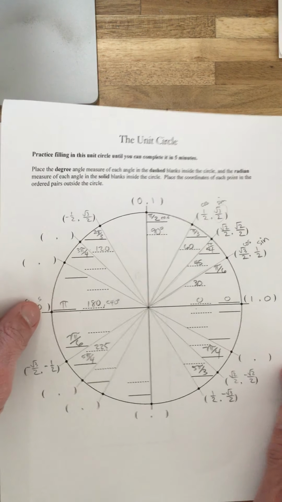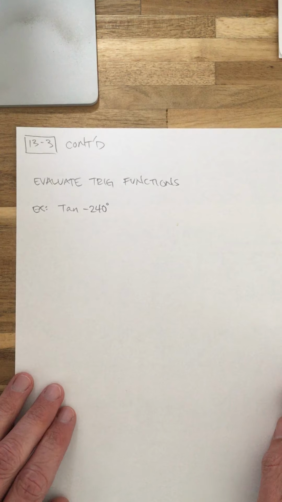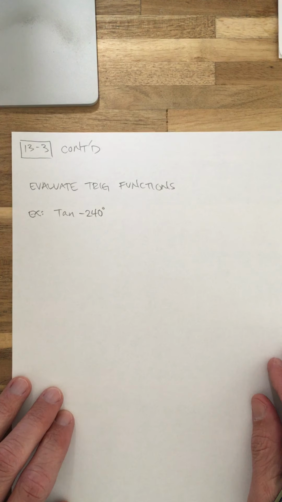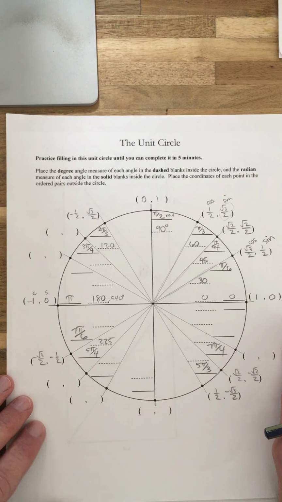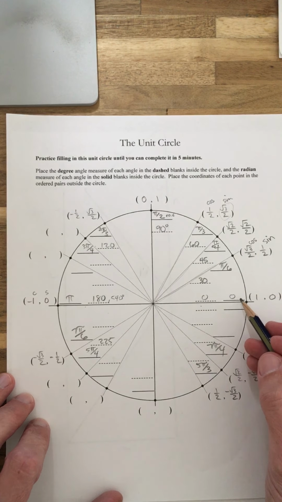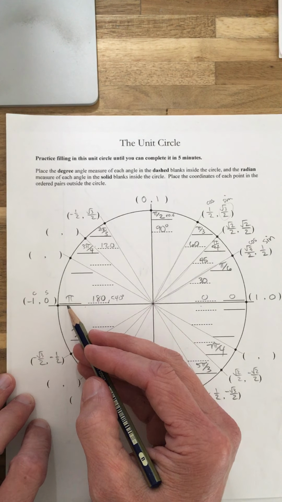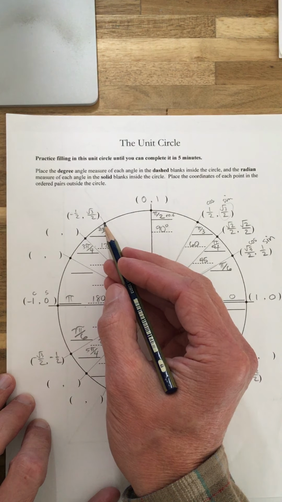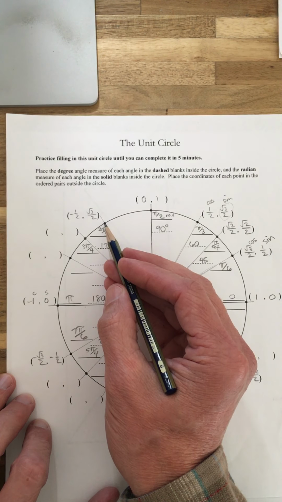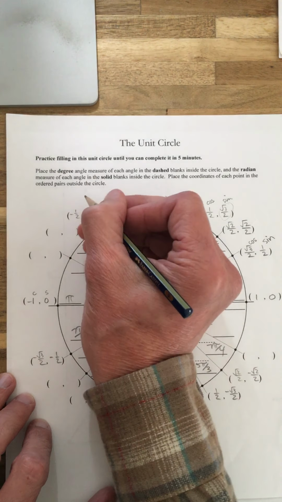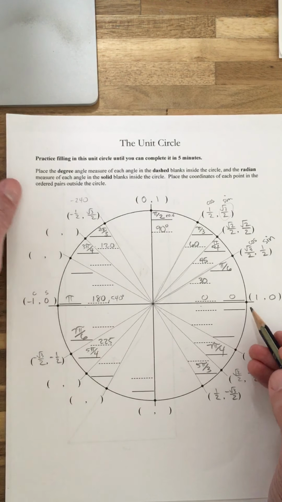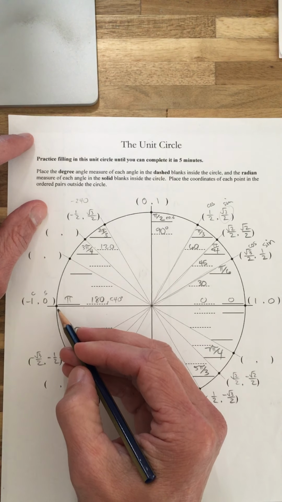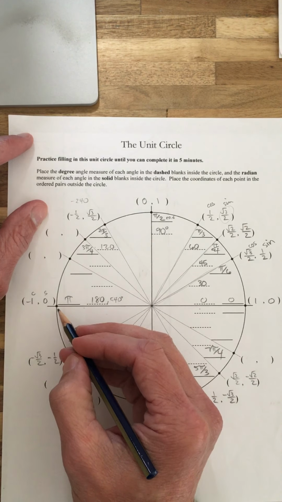Let me show you how easy this is. What if I ask you for the tangent of negative 240 degrees? Well, let's find negative 240. Here's 180, plus I have to go 60 more to get negative 240. So this is negative 240, unless I did my math wrong. Let's try it again. 180 plus 60 more, going in the negative direction, is negative 240. That's what we're trying to find.